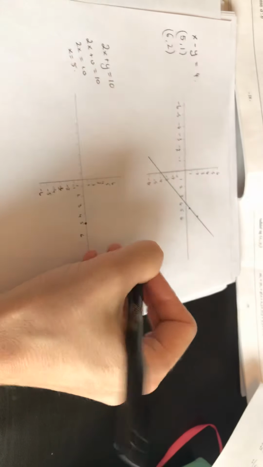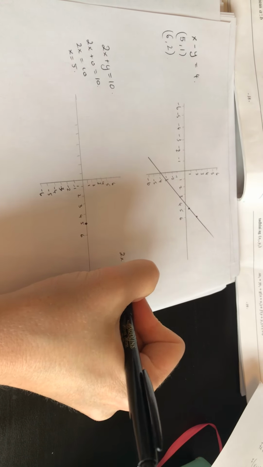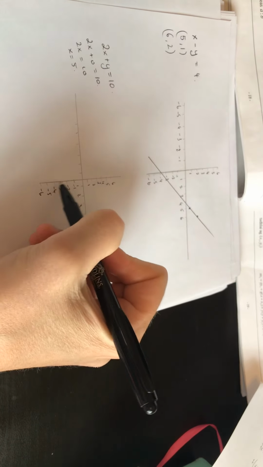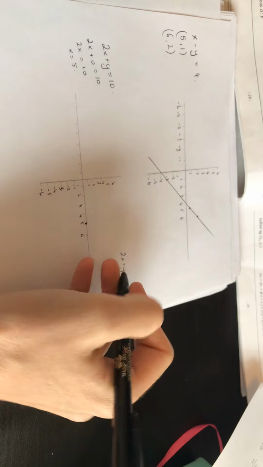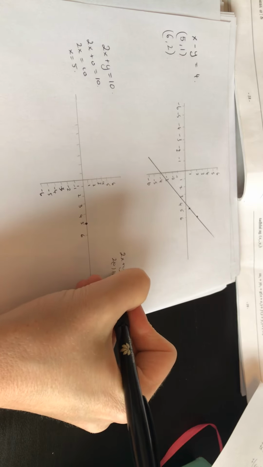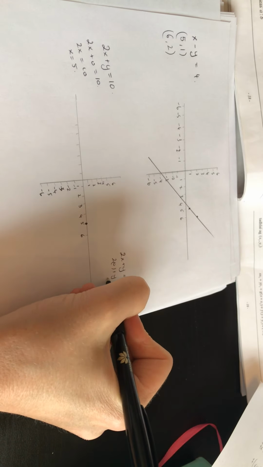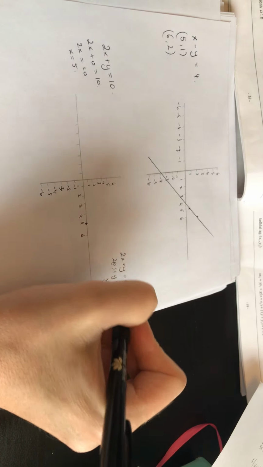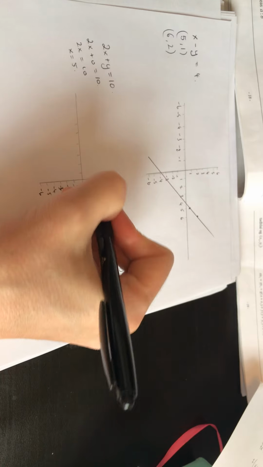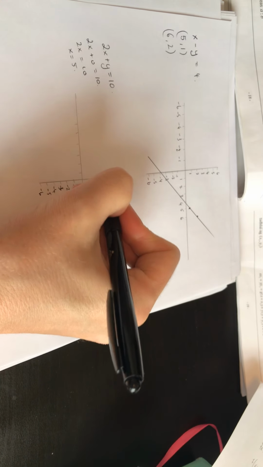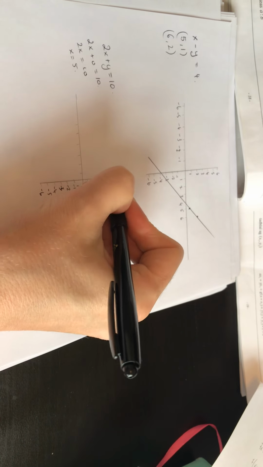And how do you find out where it cuts the y-axis? Well, what will you know about anything that cuts the y-axis? We know that the x value will be 0. So that's 2 times 0 plus y equals 10. So y is 10. So I definitely should have waited to scale my y-axis because I'm going to go up my y-axis in 2s. 6, 8, 10, 12.